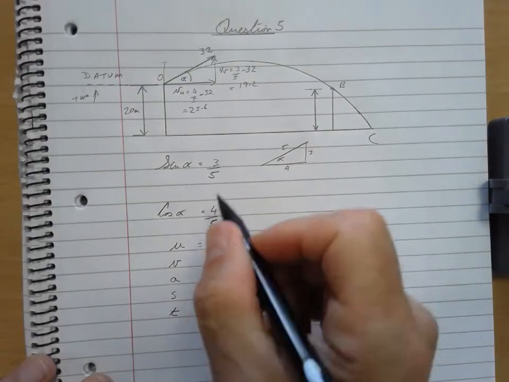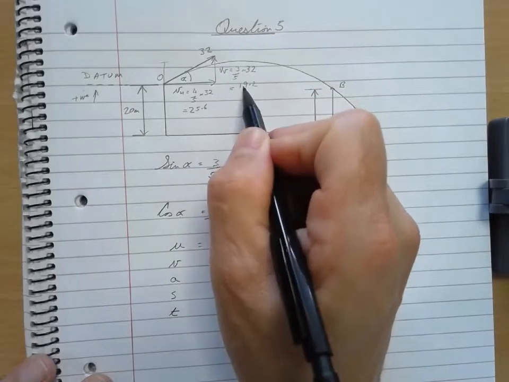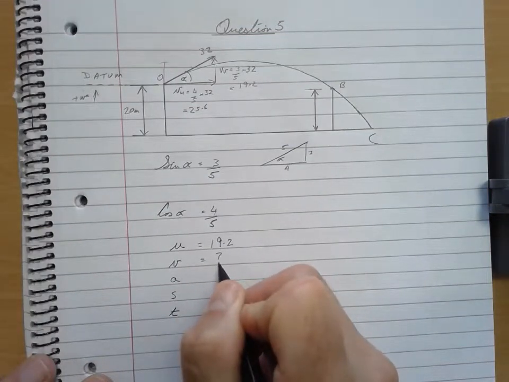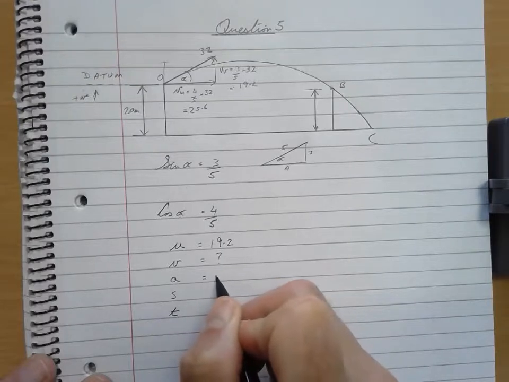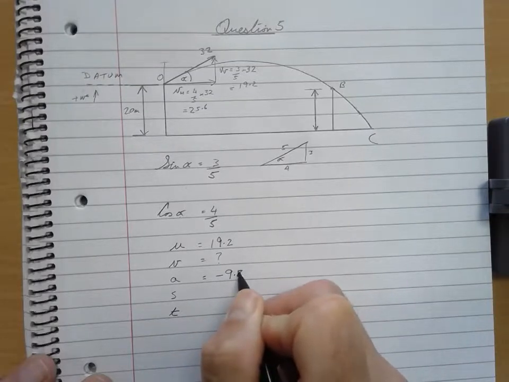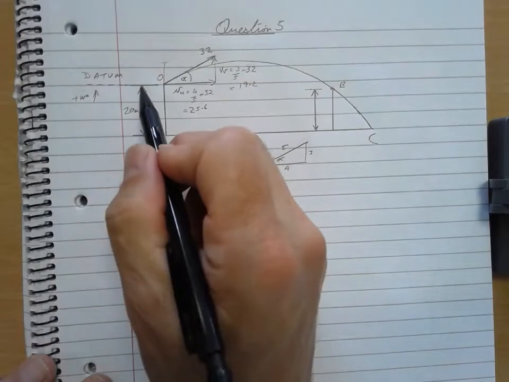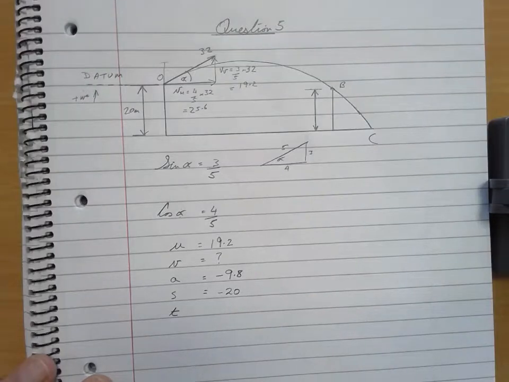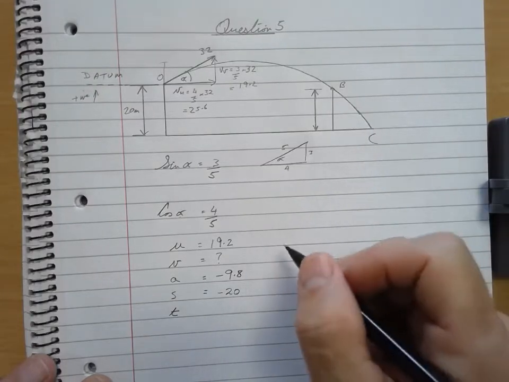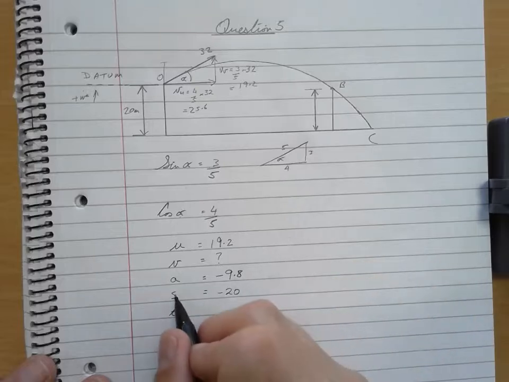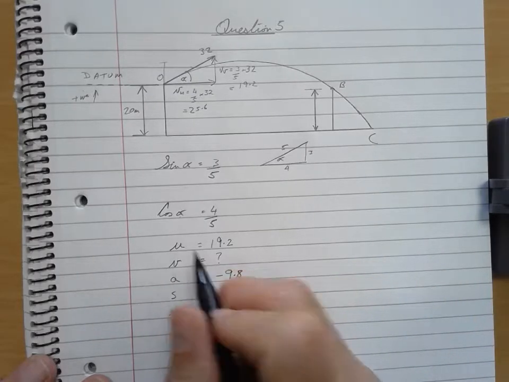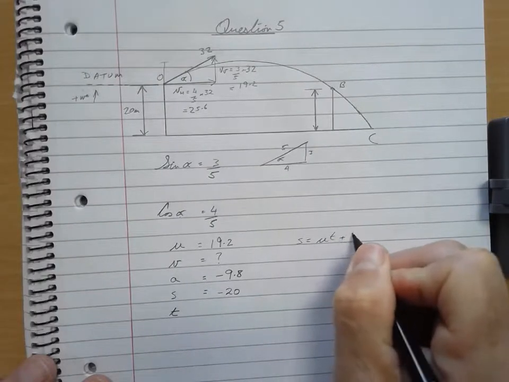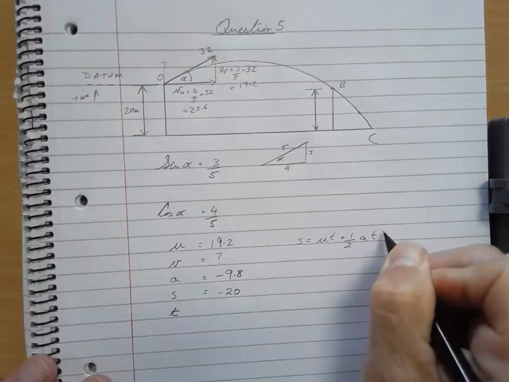So our initial speed, the initial vertical speed, is the 19.2 positive going up the way. We don't know the final speed. We know the acceleration is going down, so it's minus, and it's 9.8. And we know that the displacement is minus 20. We're trying to find the time, so we want the equation of motion that links displacement, initial speed, and time, and that is S equals ut plus 1/2 of AT squared.